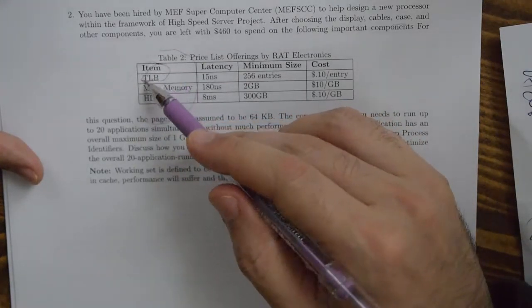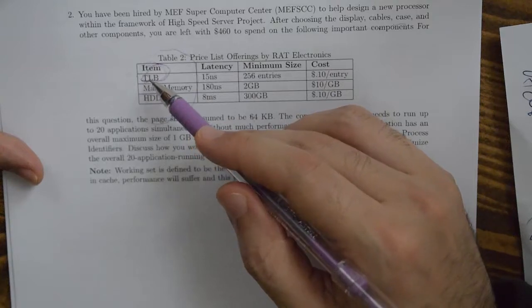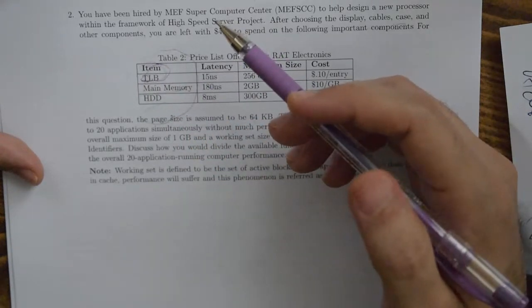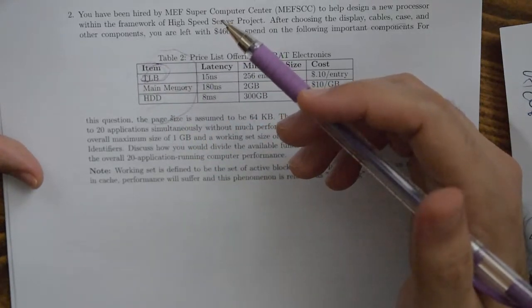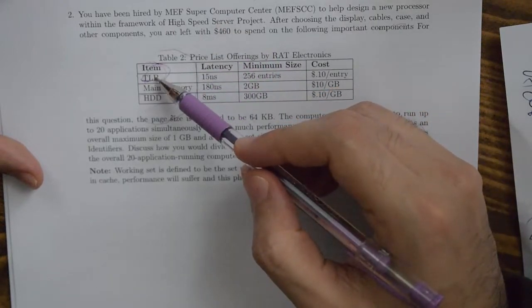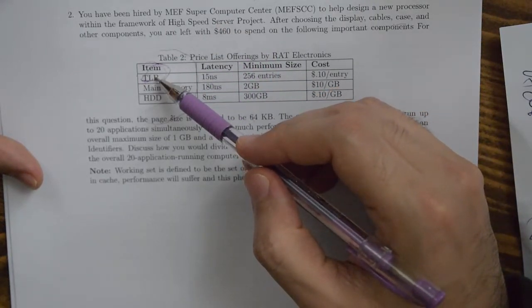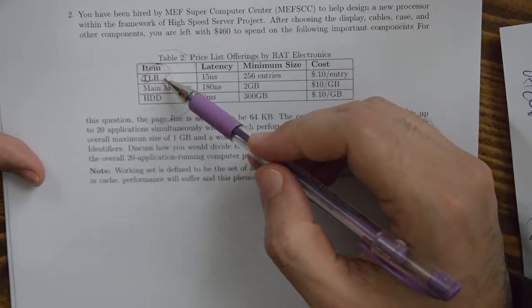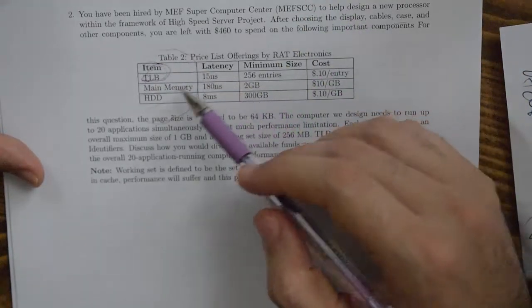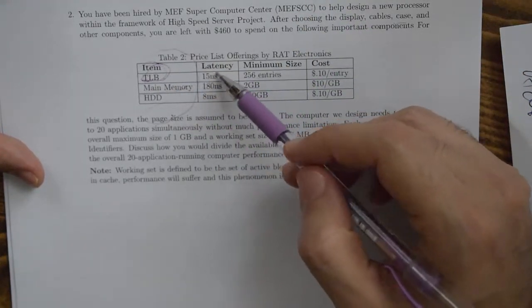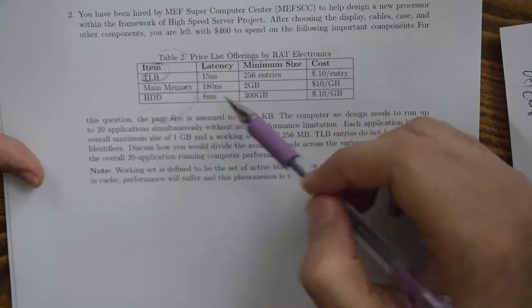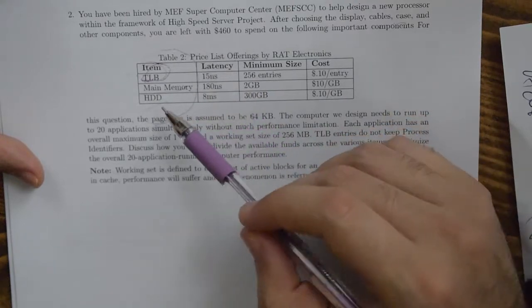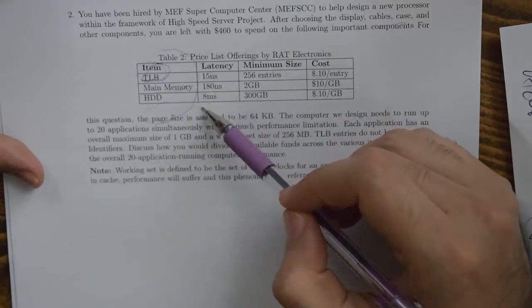I maybe didn't talk about the TLB recently, but the TLB is just another cache within the chip that allows us to cache some of the page tables, so we don't have to go to memory each time we access the page table. That's just extra cache. It has a latency of 15 nanoseconds. Main memory has 180 nanoseconds. Hard disk drive, 8 milliseconds.